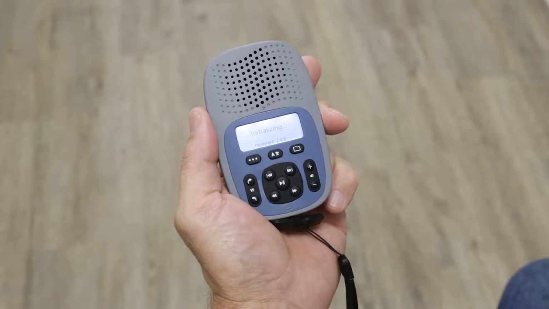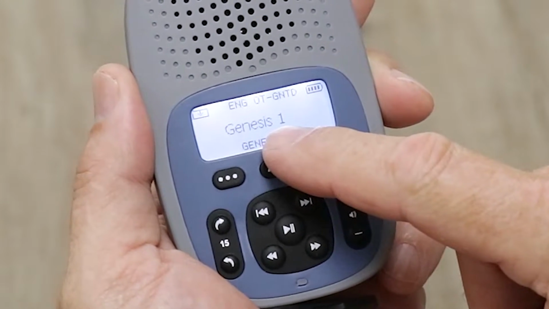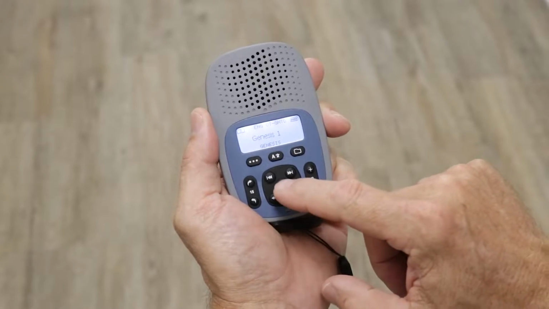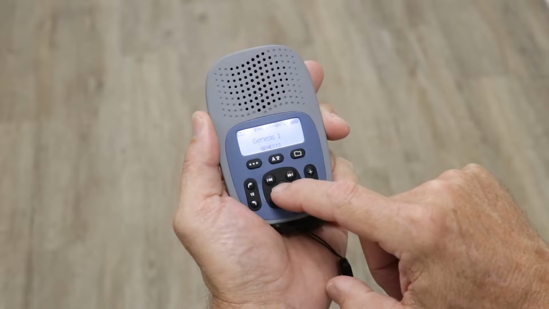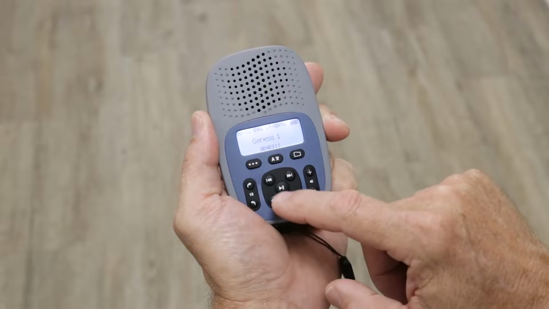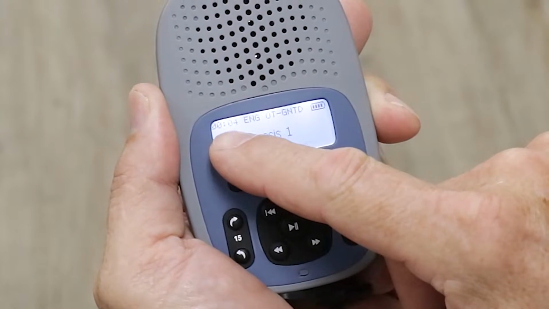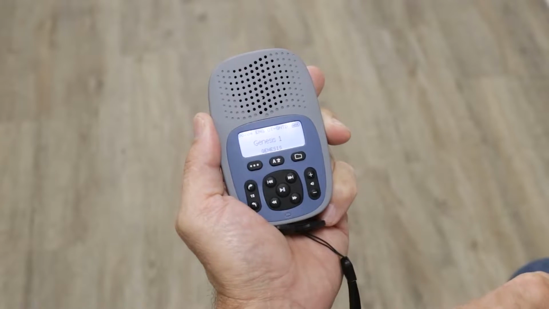Once the player is booted up, you'll see that the name of the current file is always displayed right in the middle of the screen. The play button is right here in the center. Simply press it and the player will start to play that current file. Press the button again to pause the player. Now the time counter will appear at the top left here to track where you are as you listen.